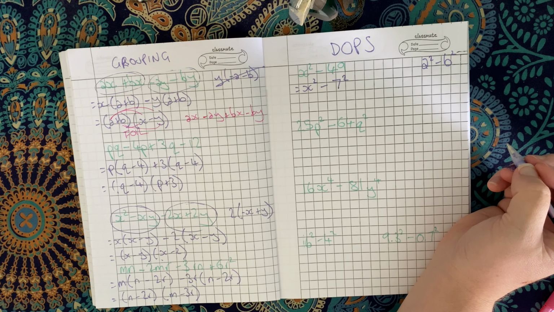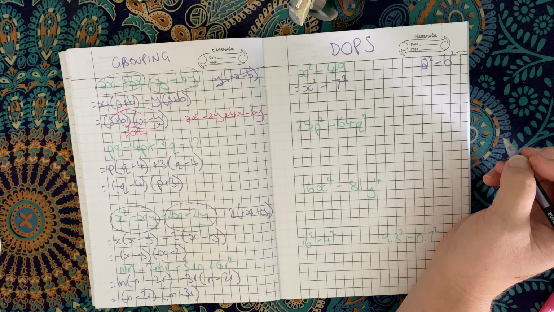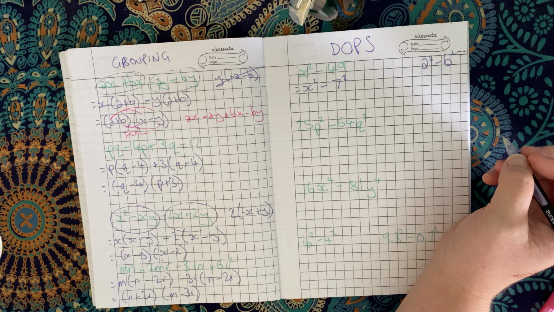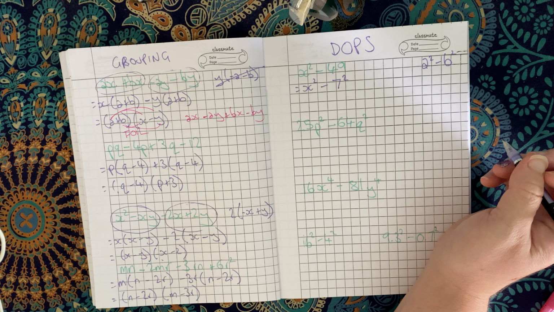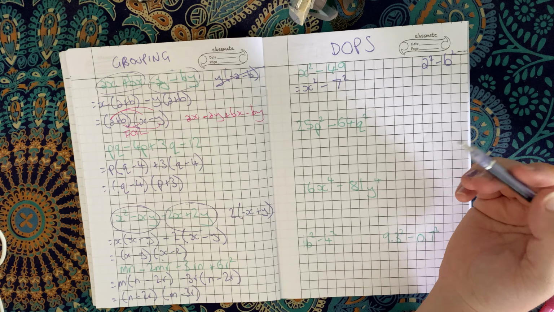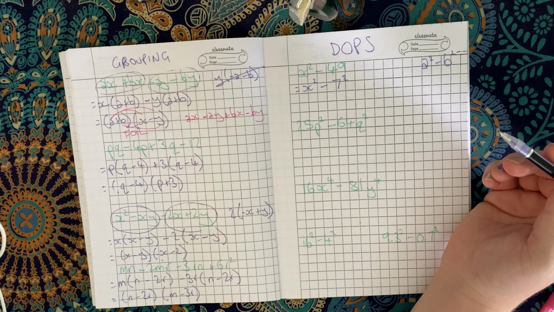So this is where it's really handy to know all your squared numbers. If you don't know your squared numbers up to about 15, I recommend that you learn them. You probably know them up to 12 because of your times tables, but 13 squared is 169, and just memorize the next few because it's just going to be handy and save yourself a lot of time.